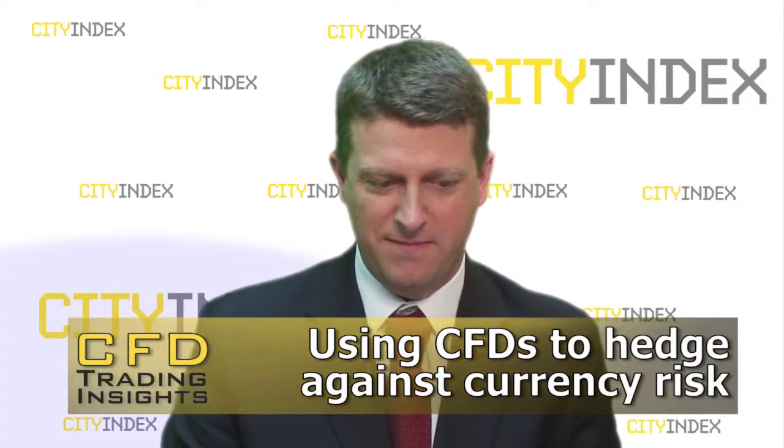Well, of course, with the CFD trading platform, you do have access to markets around the world, but of course one of those markets is the foreign exchange market. And so just by making certain selections from the drop-down menus on the trading platform, it is very easy to trade currencies and to take steps to hedge the risk that you face if you are investing in foreign currencies.